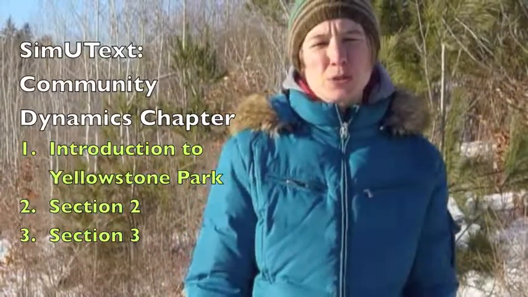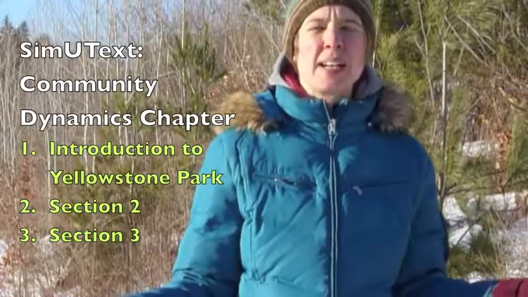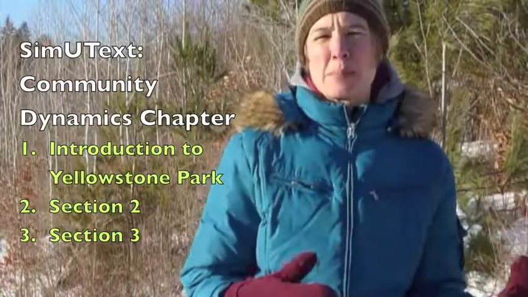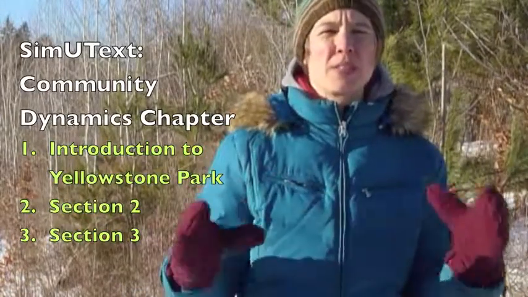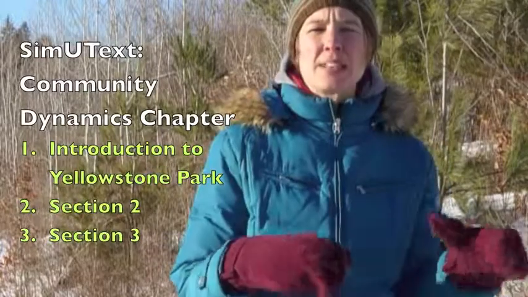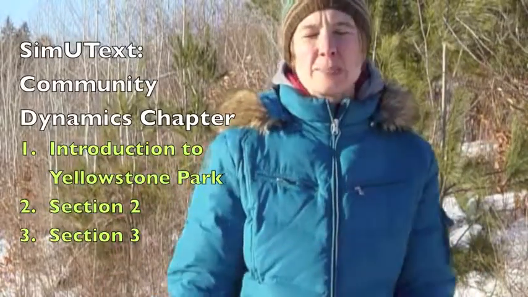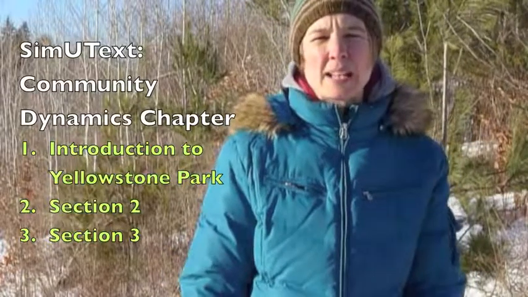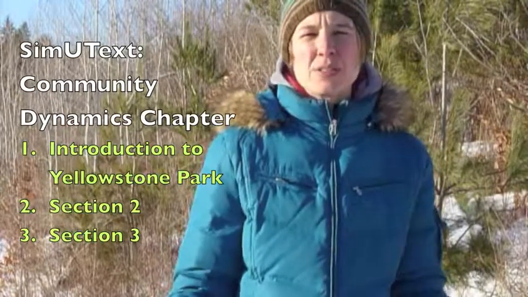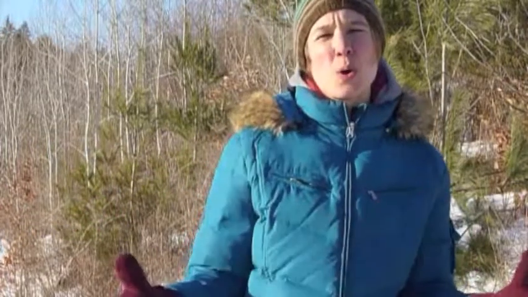Please first read the introduction to the chapter, because it'll give you some background about Yellowstone and talk about some of the species that are there. And then focus on just sections 2 and 3. Please answer all the questions, do your best, and you'll learn how individual species can have a big effect on the whole community. It's pretty interesting.